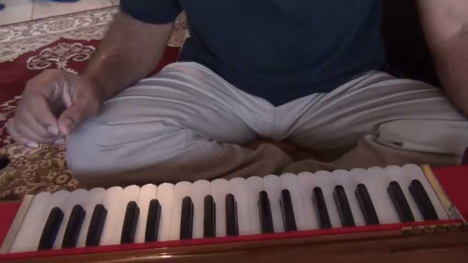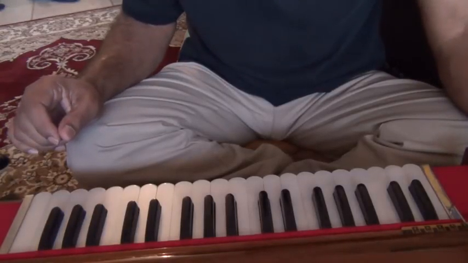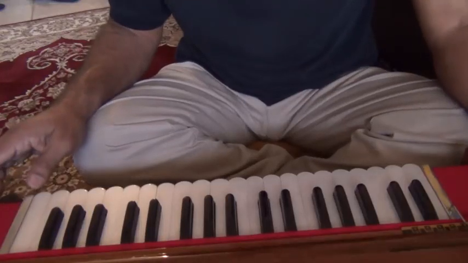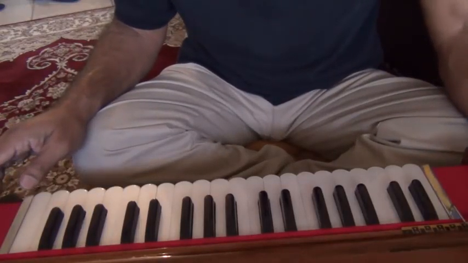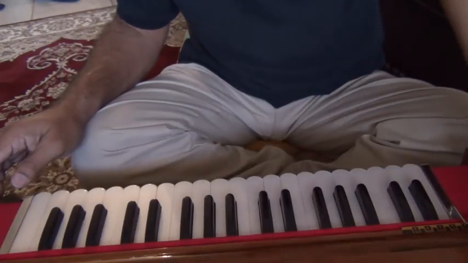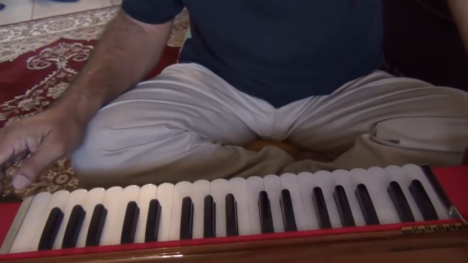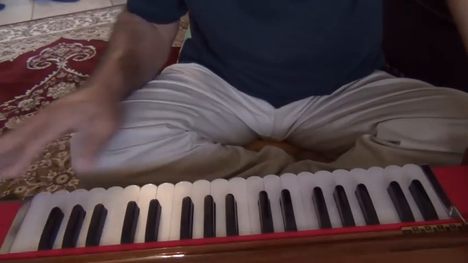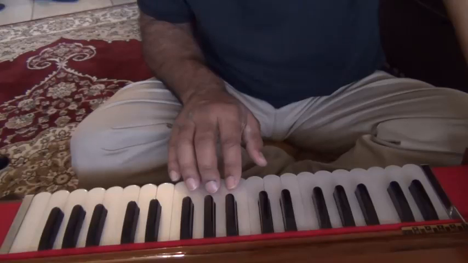Welcome to lesson 101, our first lesson in our 100 series of lessons on harmonium. And this is a lesson for beginners. Today we will begin with naming of the notes on the keyboard.